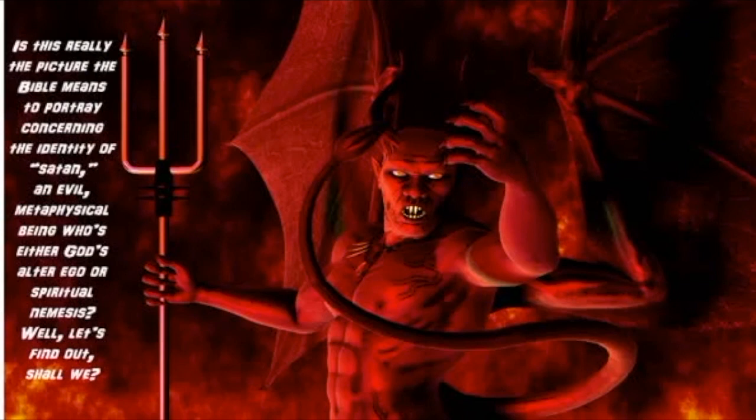So the Sultan answered the Lord and said, skin for skin, yes, all that a man has he would give for his life. But stretch out your hand now. This is Satan telling God, stretch out your hand now and touch his bone and his flesh, and he will surely curse you to your face. And the Lord said to the Sultan, behold, he is in your hand, but spare his life. So the Sultan went out from the presence of the Lord and struck Job with painful boils from the sole of his foot to the crown of his head, etc.